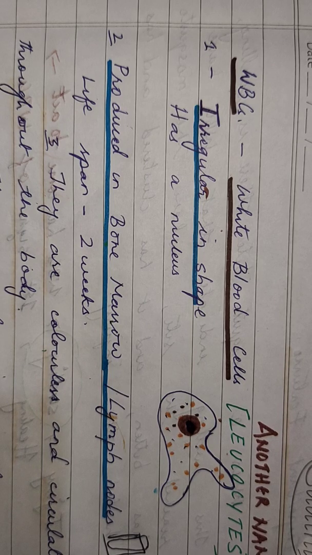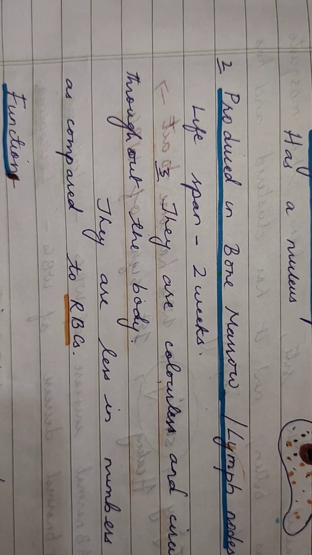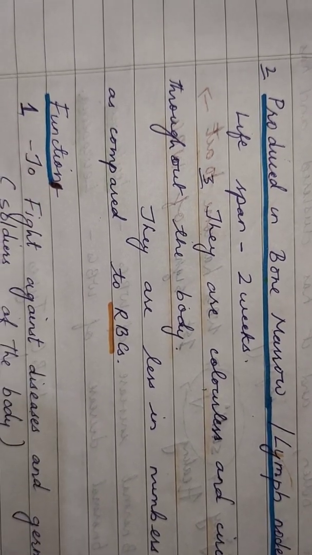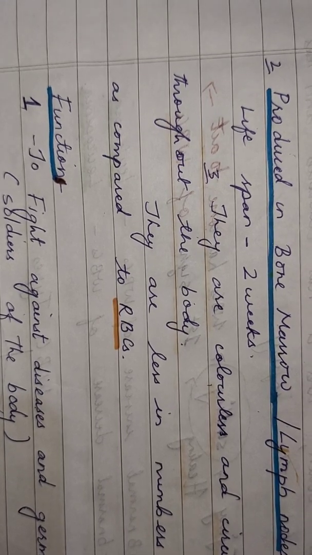In the previous class, we have learned about WBC. It's white blood cells. Another name is leukocytes, irregular in shape, produced in bone marrow and lymph nodes. Their lifespan is for 2 weeks. They are colorless and circulate throughout the body. They are less in numbers as compared to RBCs, and the main function is to fight against diseases and germs, soldiers of the body.